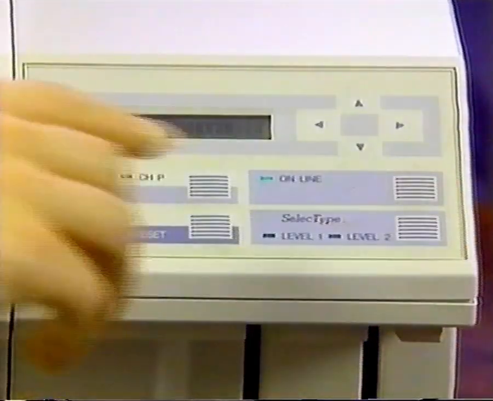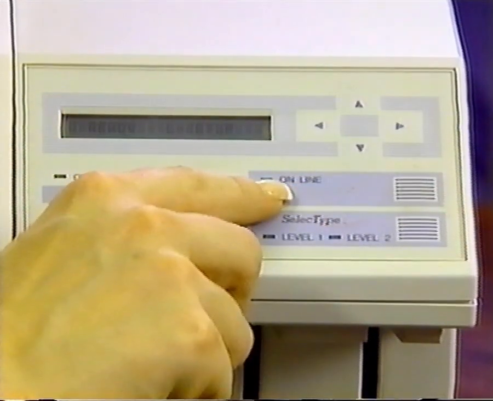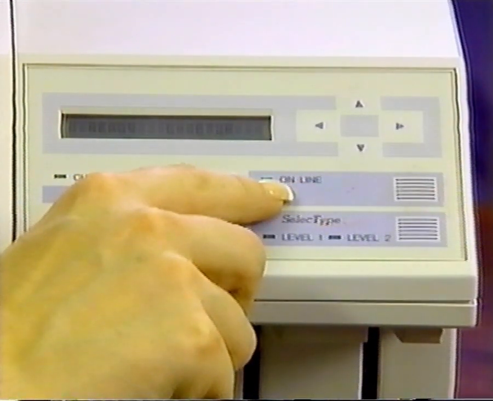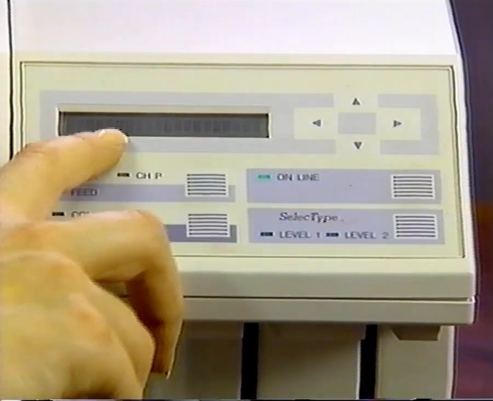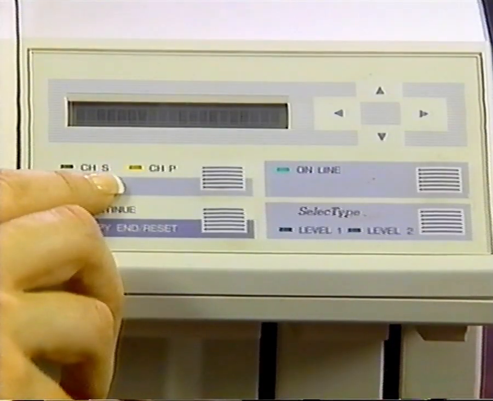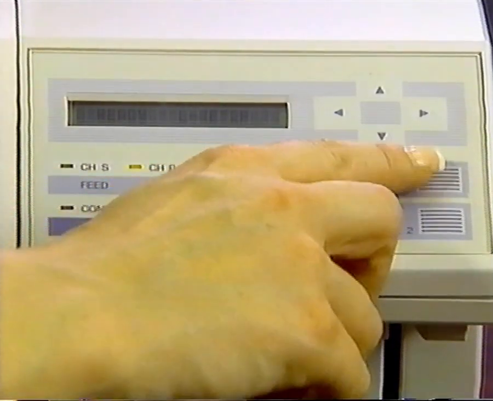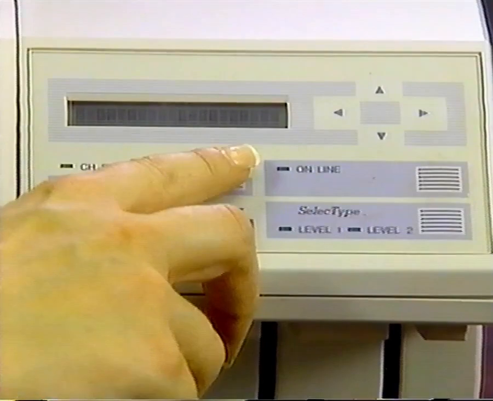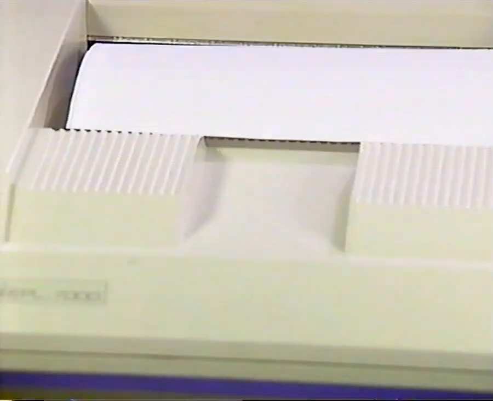Now when the printer is ready to accept information, the online light is lit up. When the printer is online, it's ready to accept information, and you also see where it says ready right here in the panel. Now sometimes information gets stuck in the printer and the form feed button stays lit up. When this happens to you, take the printer offline and then press the form feed button, and soon you see the information coming out of your printer.